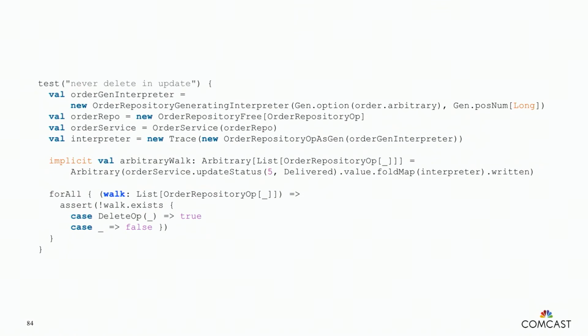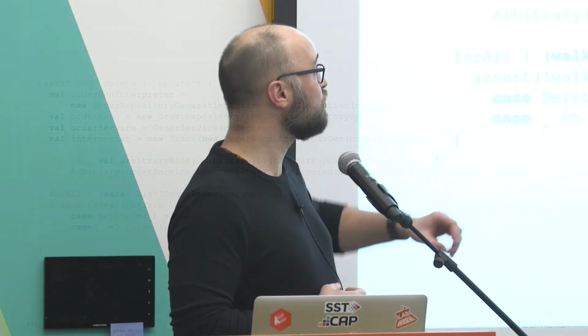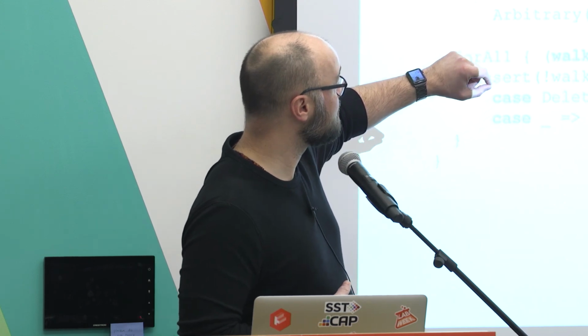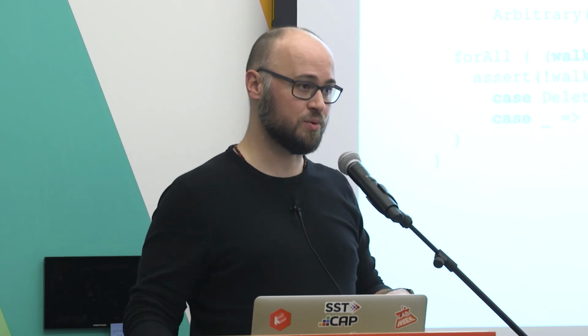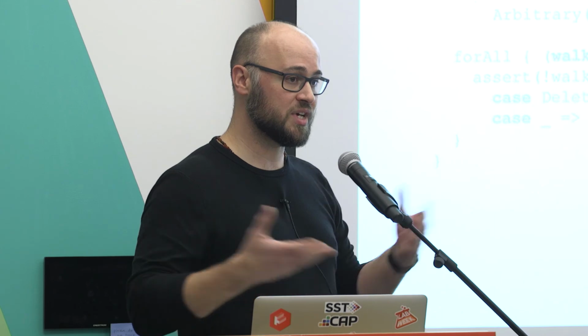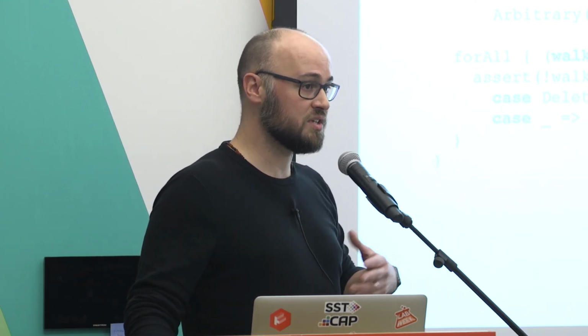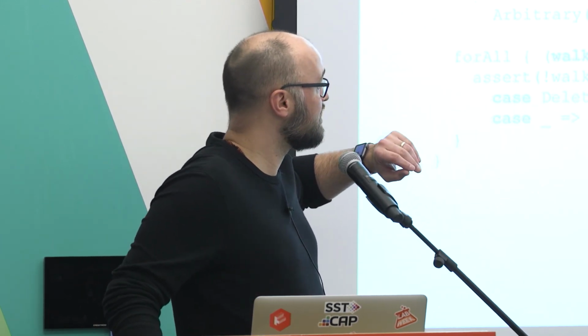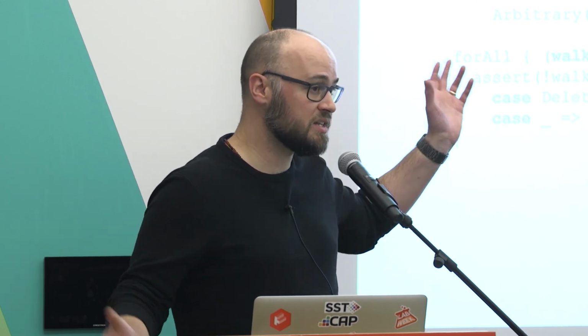But some of the power that we gained is the ability to combine. Free gives us the ability to combine interpreters and to combine algebras together. So now if I have multiple of these algebras, maybe I have an order repository and a pet repository and an authorized users repository, I can combine all of those algebras together using some of the free mechanisms, which unfortunately I don't have a slide for, and I can trace them because the combination is still just data.